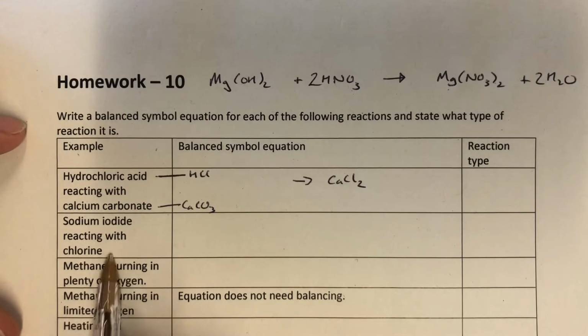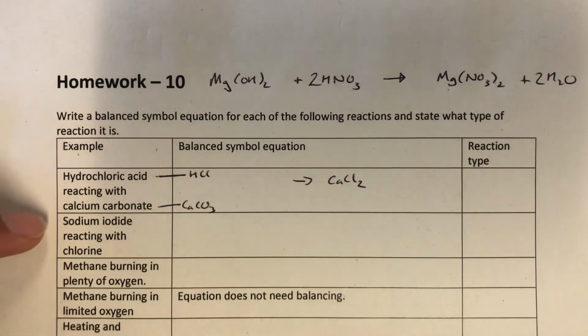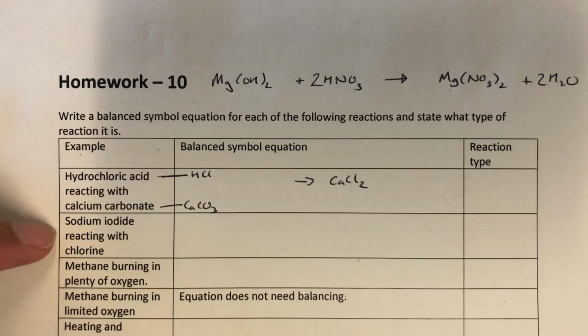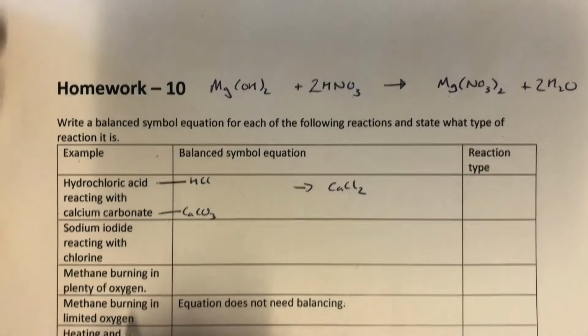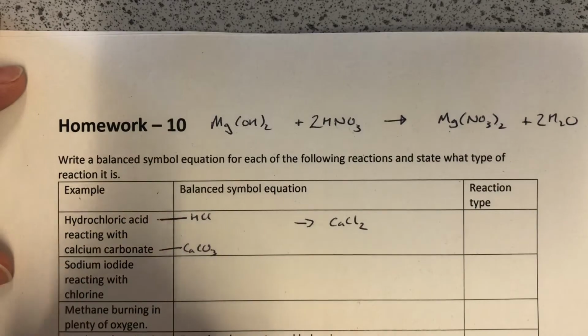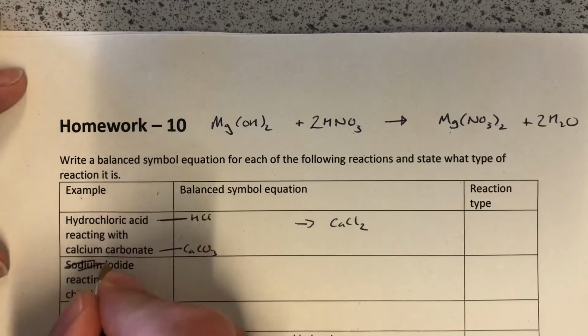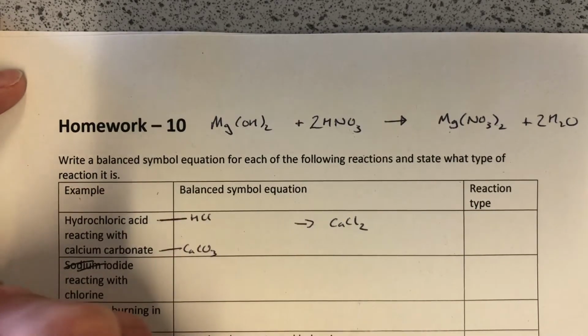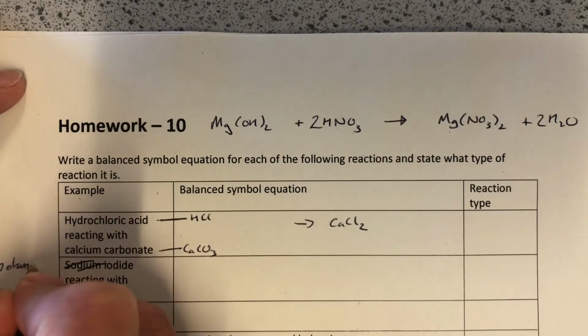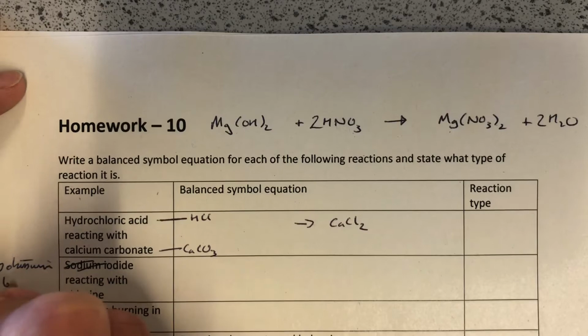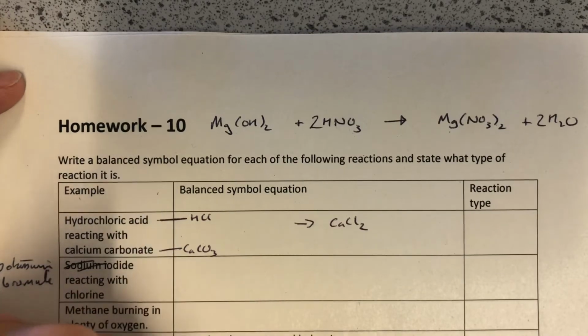Sodium iodide reacting with chlorine. So this is the start of Year 11. We did a module on the periodic table and we looked at the halogen group. This is the displacement reactions of halogens. Okay, I'm going to do a different one. I'll do potassium bromide, reacting with fluorine.